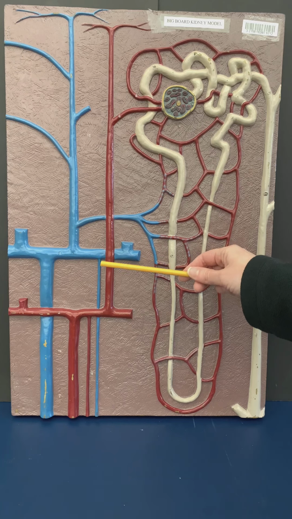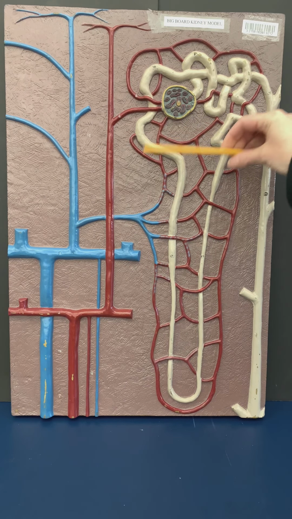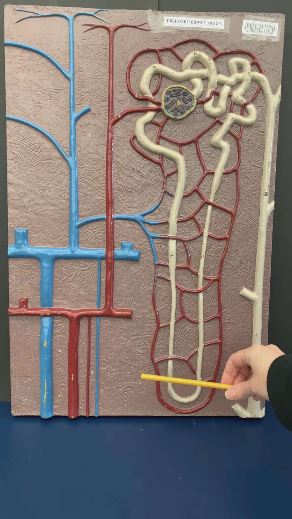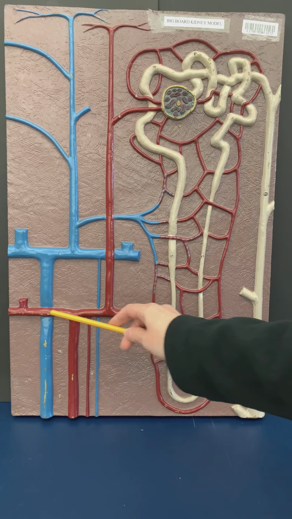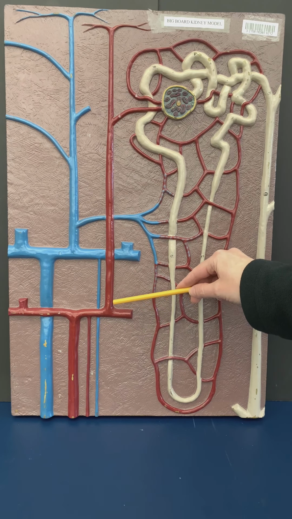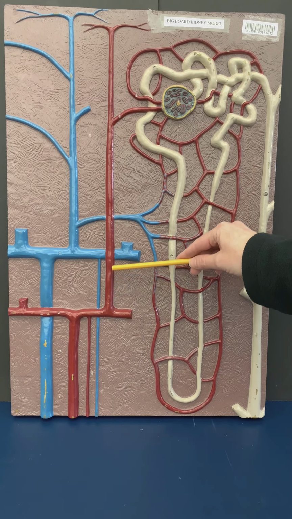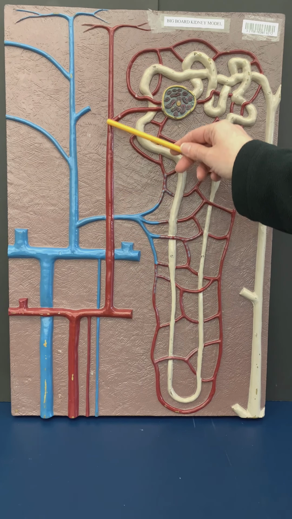Those are important because they separate the outer cortex, where we filter the blood, from the inner medulla, where we ultimately collect the urine. Okay, so once you get past the arcuate artery, the blood vessel that is going to feed blood into the cortex is called the cortical radiate artery, or you can call it the interlobular artery.